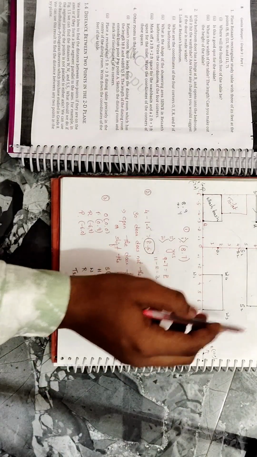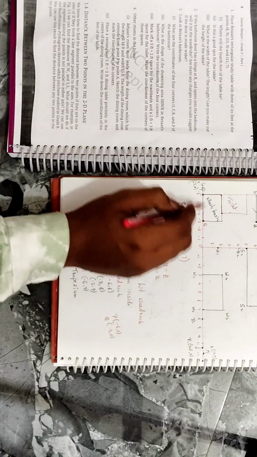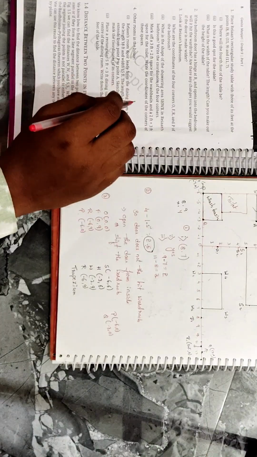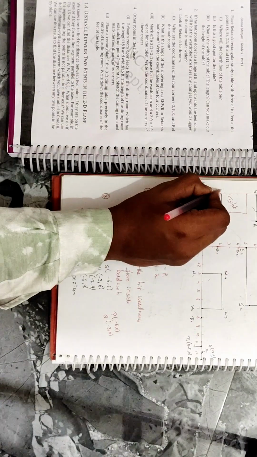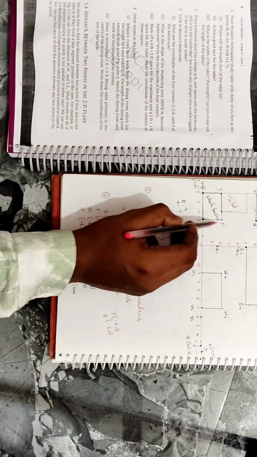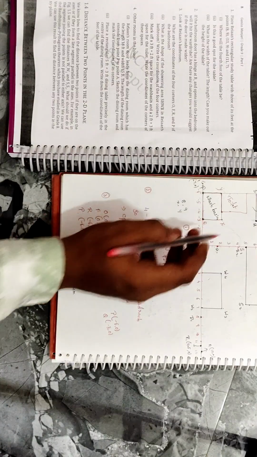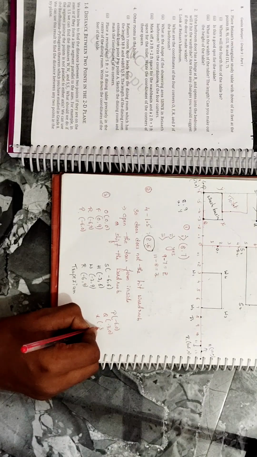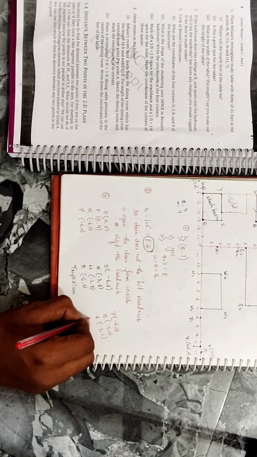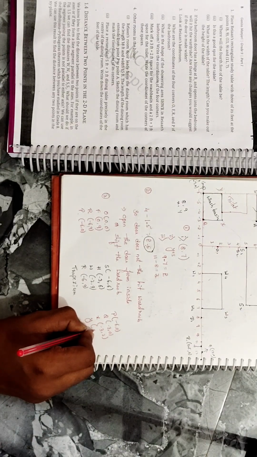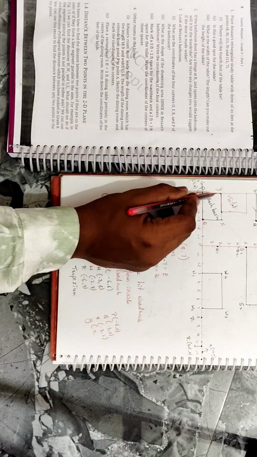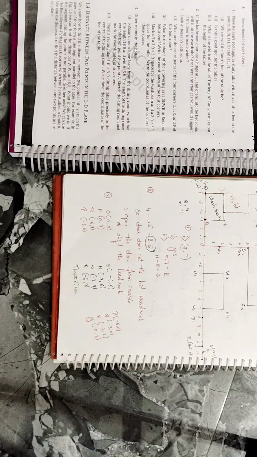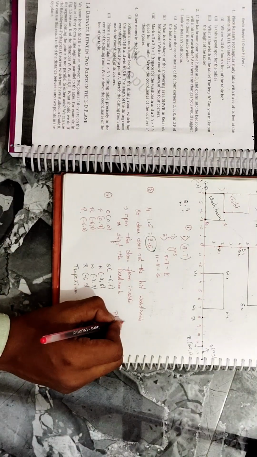Then R they didn't give. PQ, we will take this as X, this as Y. X will be minus 3 comma 2. X will be minus 3 comma 2 and Y will be 0 comma, in the Y axis it's 0, X is 0, so Y will be 2. This is about the wash basin.